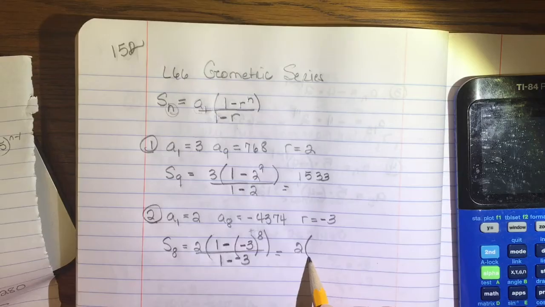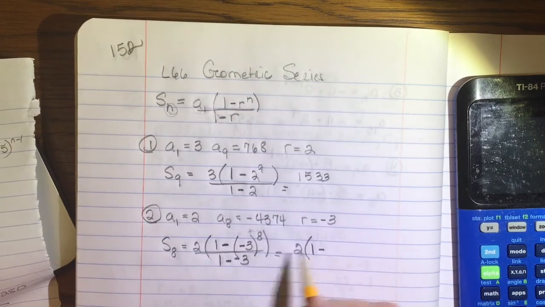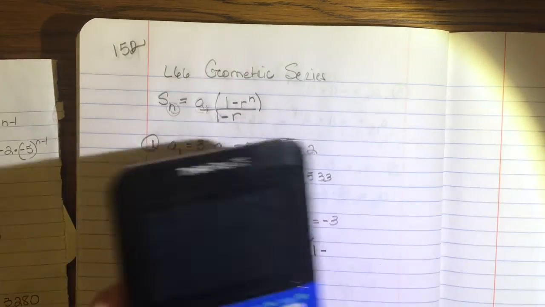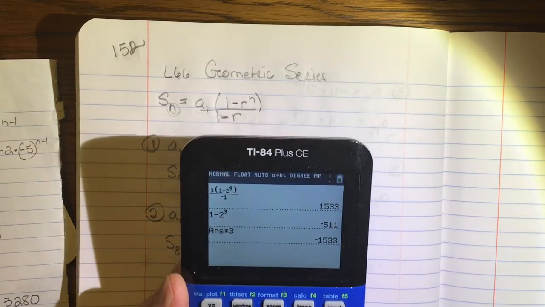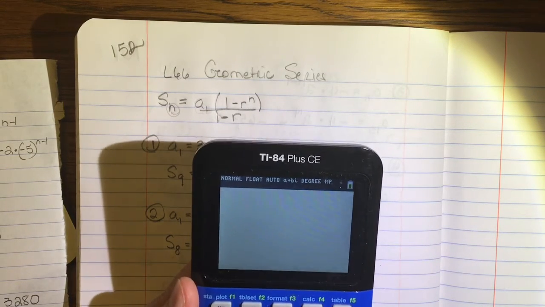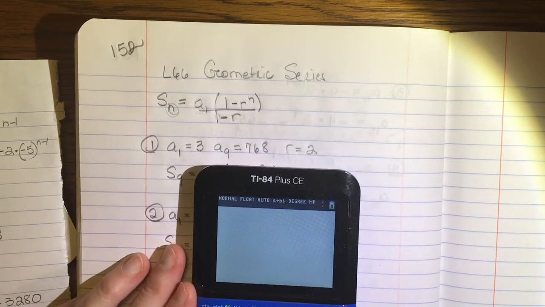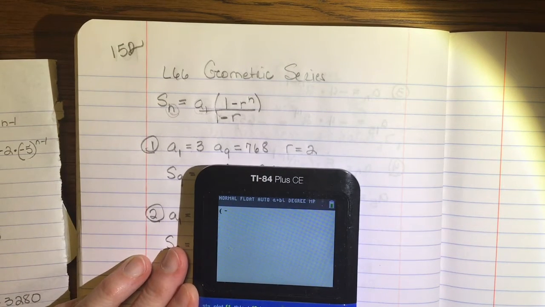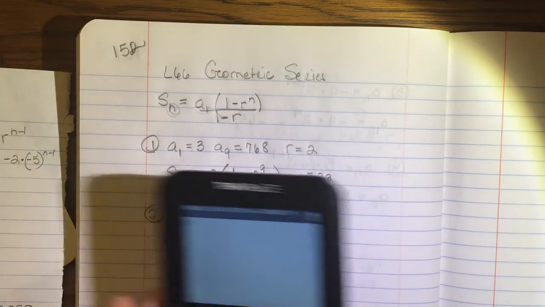So we're going to have 2 times 1 minus, and when you raise negative 3 to the 8th, now I just said 3 to the 8th because I knew that it's a negative 3, and remember, you've got to put it in parentheses, because if you don't, it's only going to raise the 3 to the 8th, not the negative.